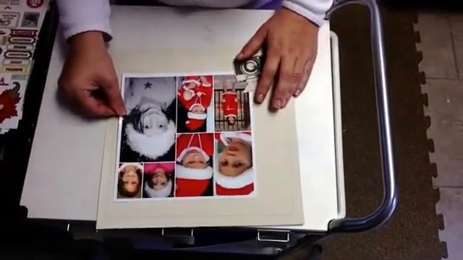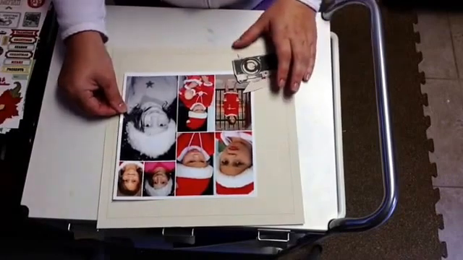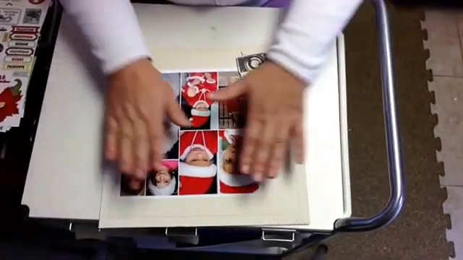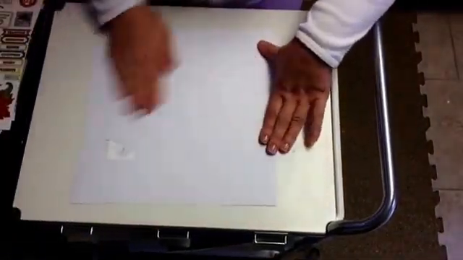So this isn't perfectly... I don't know about the margins, but I'm just going to... Ta-da! It's down. It's not moving.